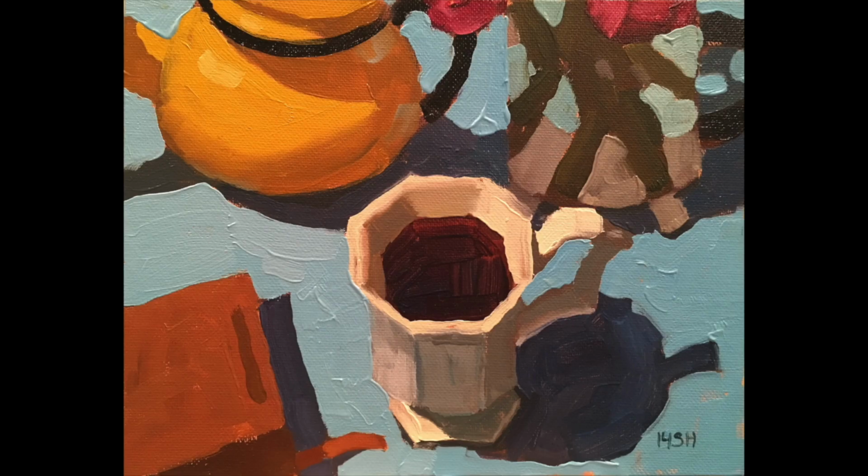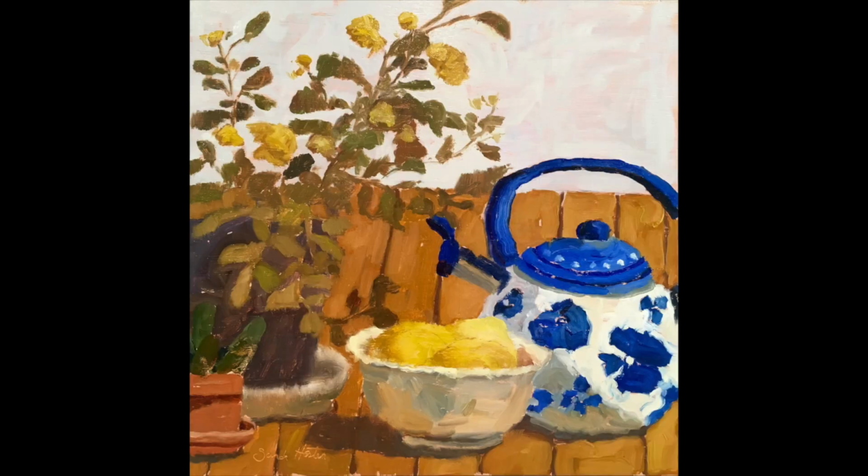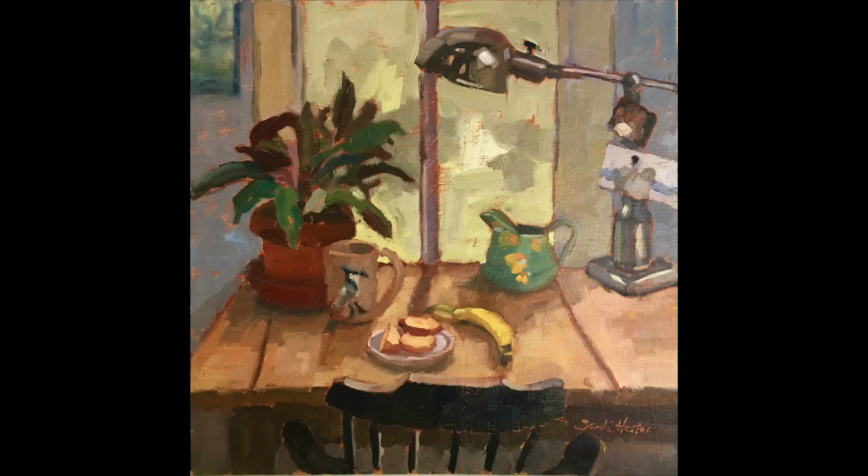Save that for another time to try. Use things in this workshop that you're comfortable with. We're already going to be tackling areas that we feel uncomfortable with, possibly. So I want you to feel comfortable with the supplies. So I hope you will join me this spring for tackling issue areas in our still life.